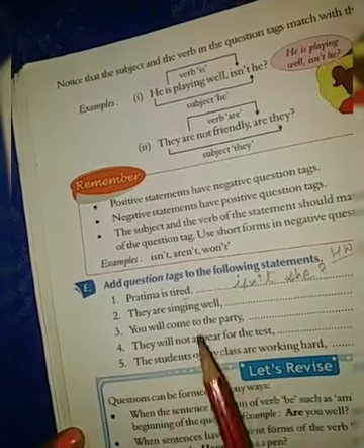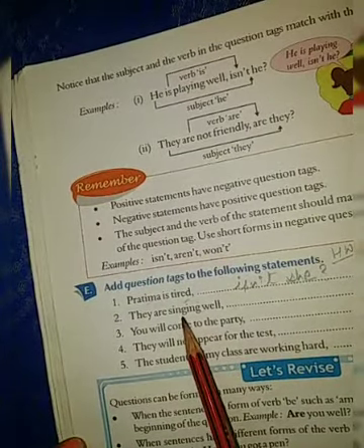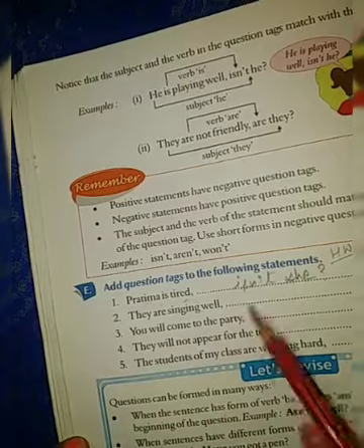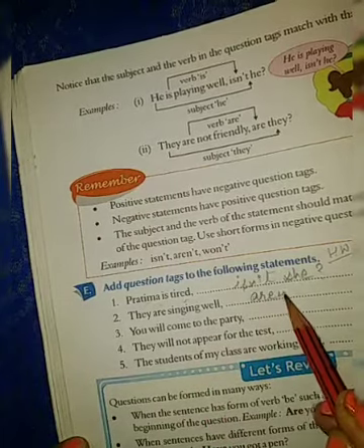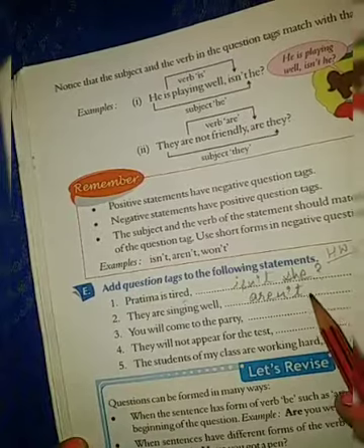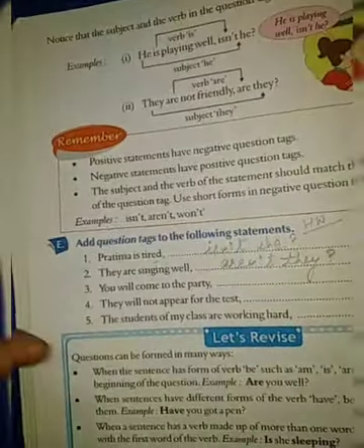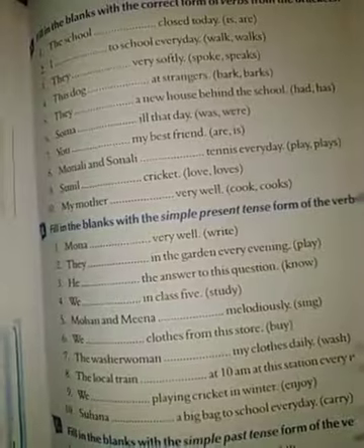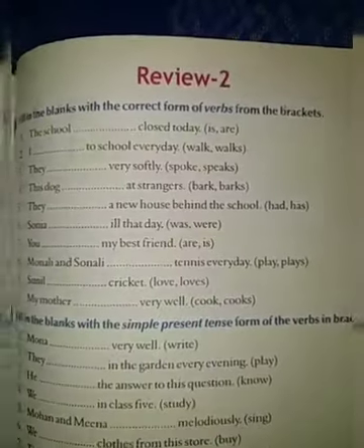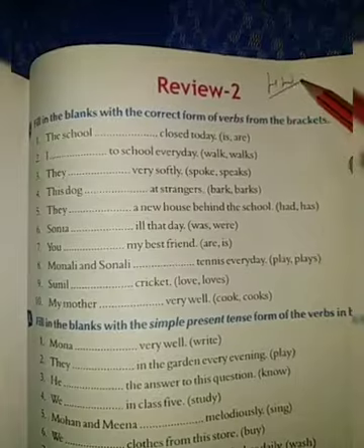Understood? Now, they are singing well, aren't they? I hope you all can do the rest of the exercise by yourself, and this review too. All these exercises you all have to do.